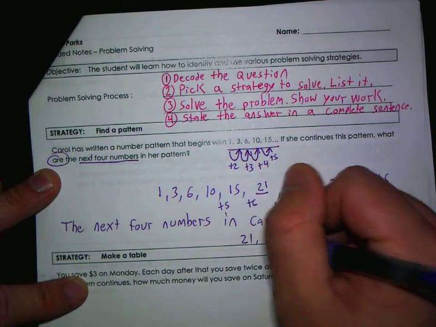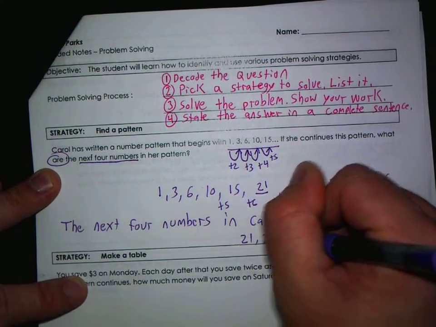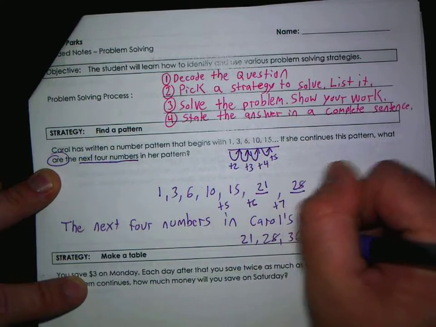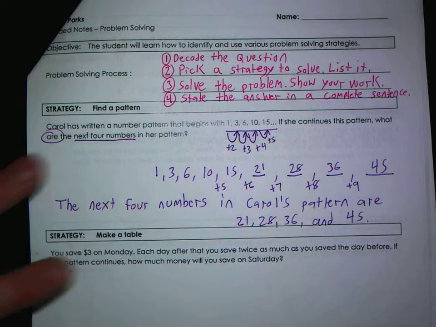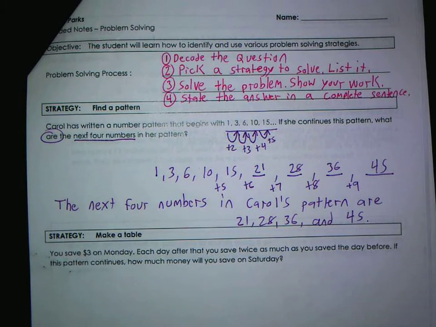are 21, 28, 36, and 45. So I did all 4 steps. Please make sure you do all 4 steps on the test. Again, make sure you list the strategy. This one's just find a pattern.